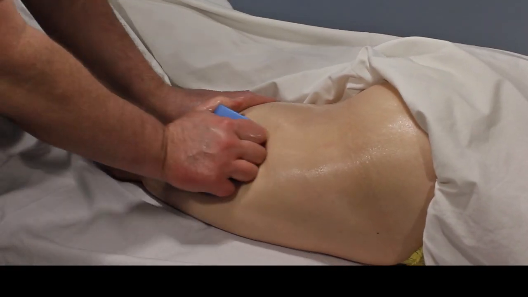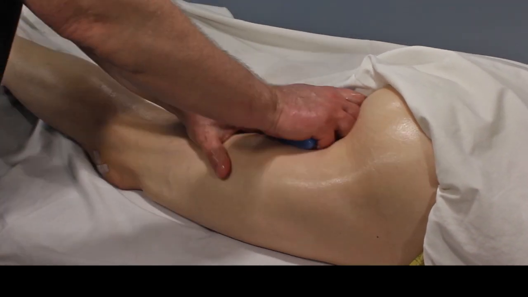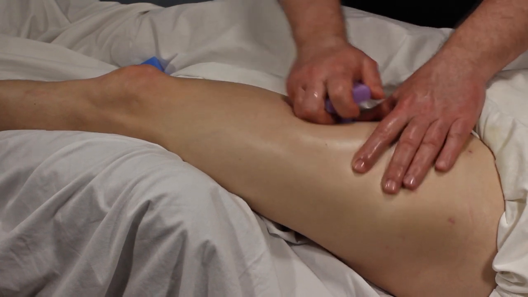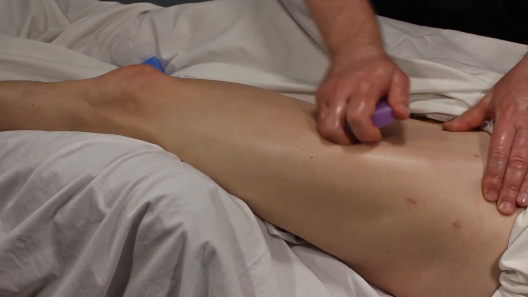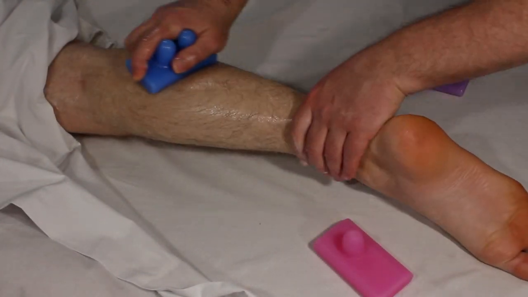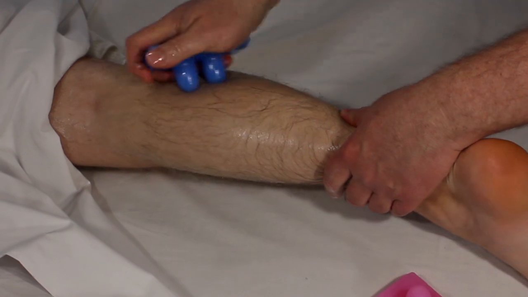When addressing plantar fasciitis, it is better to treat the muscles of the entire lower extremity because biomechanical compensations as a result of the foot pain could have effects on the entire extremity. If you have time, start on the thigh and work down. The plantar fascia has fascial connections with the posterior calf muscles.